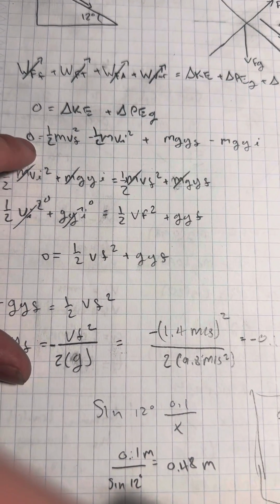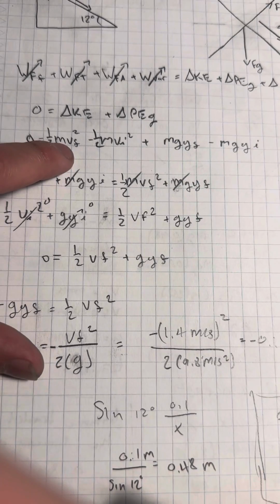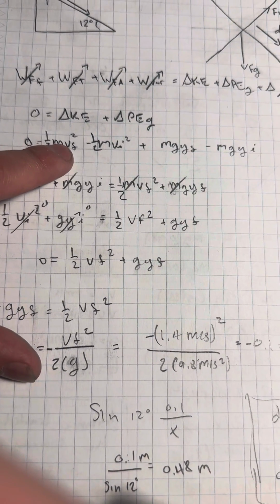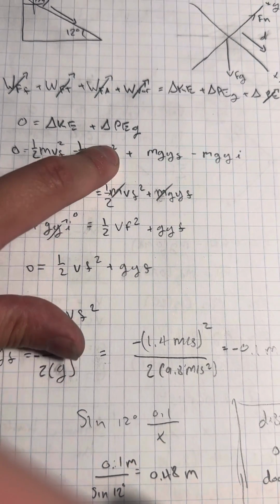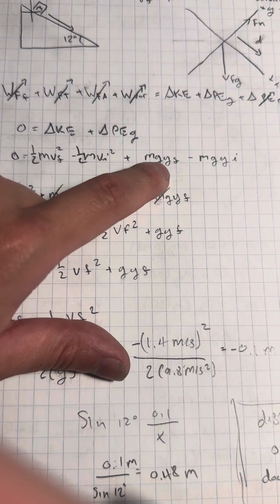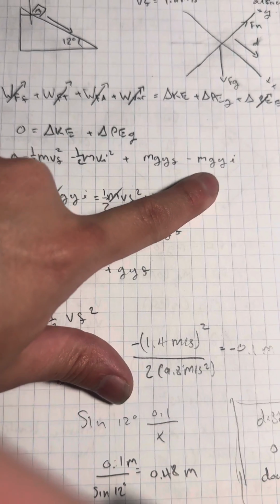Expanded out, this looks like 0 equal to 1/2 mass times velocity final squared minus 1/2 mass times velocity initial squared plus mgy final minus mgy initial.